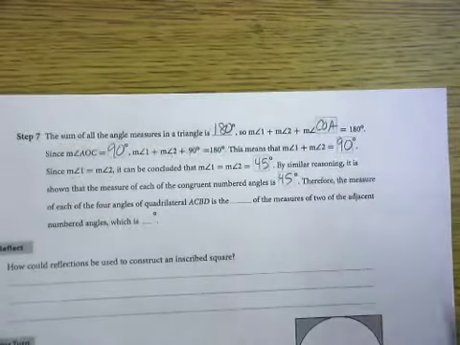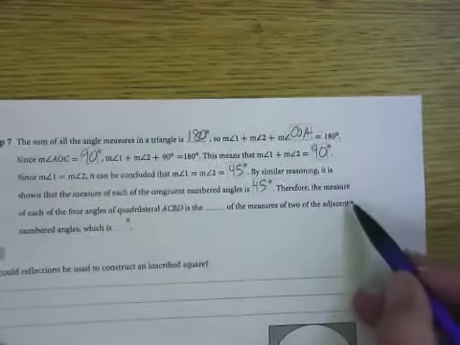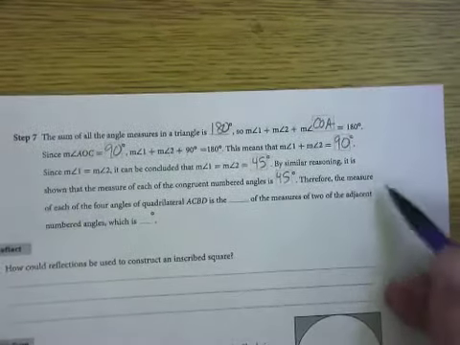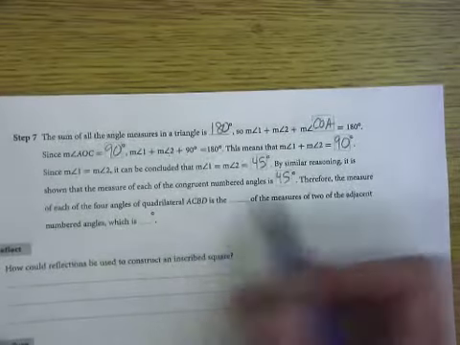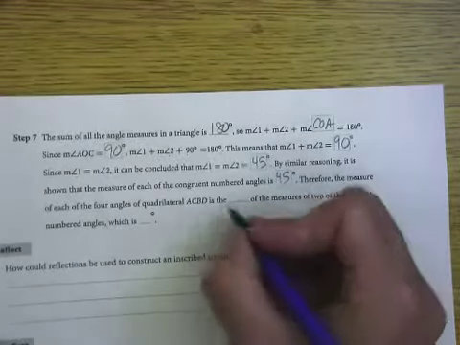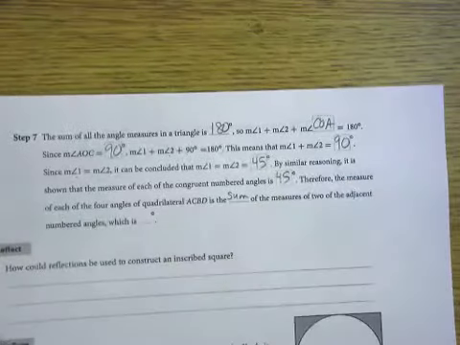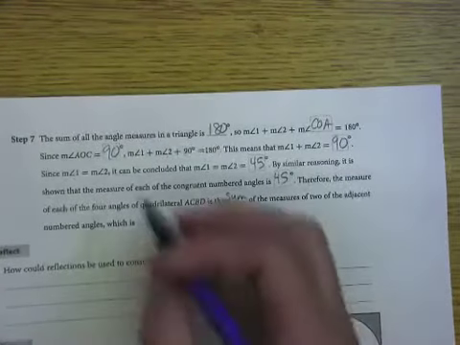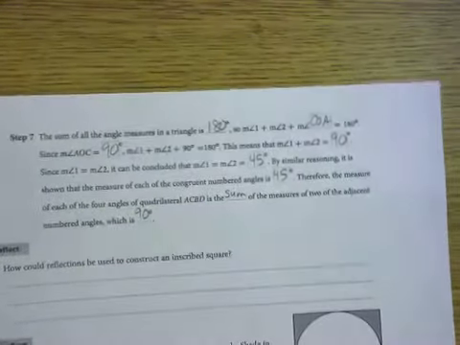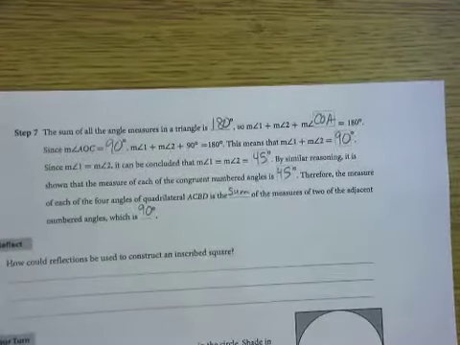I can use a similar reasoning to show that all of these numbered angles, 1, 2, 3, 4, 5, 6, 7, 8, all of them measure 45 degrees. Therefore, the measure of each of the four angles of quadrilateral ABCD is the sum of the measures of two of the adjacent numbered angles, which is 90 degrees.